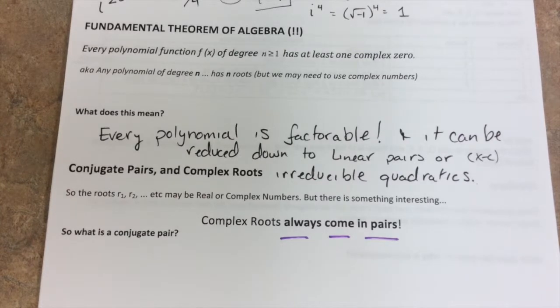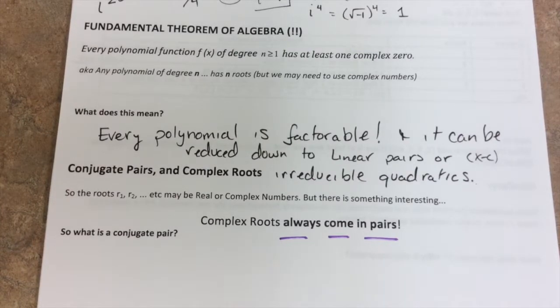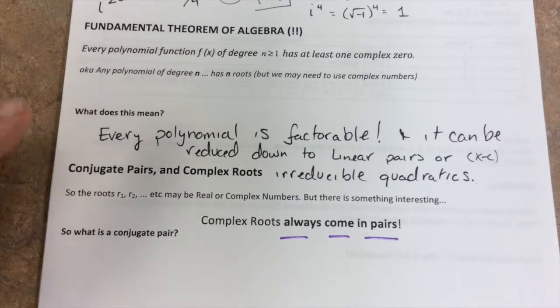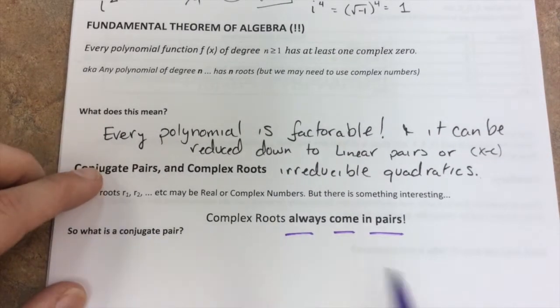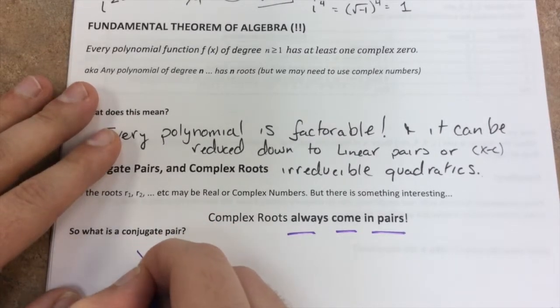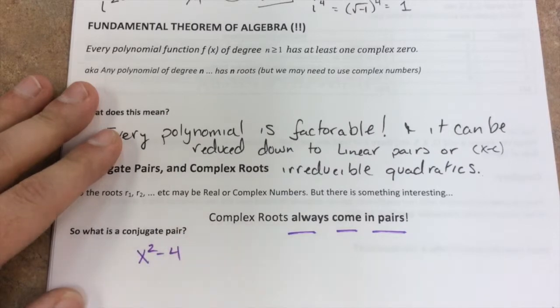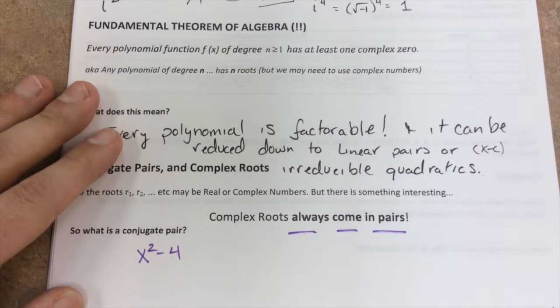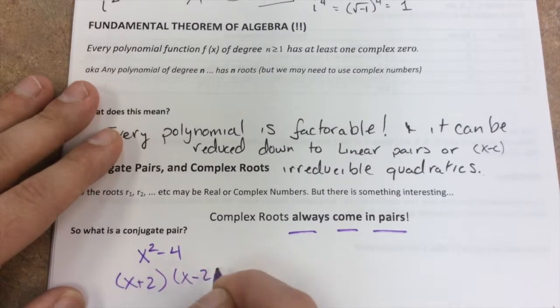So whenever you're given one complex root, you get another one for free, because in all of the polynomials, you'll never see i written out. In order to get rid of i, we write it as a conjugate pair. You may be saying, well, you keep saying this word, conjugate pair. What does that mean? Well, we've been seeing this before. Let's say we had x squared minus 4. When you factor that, that's x plus 2 and x minus 2. These are conjugate pairs.